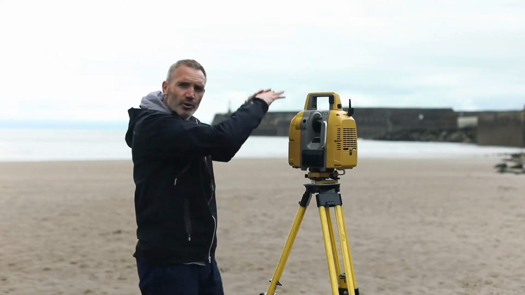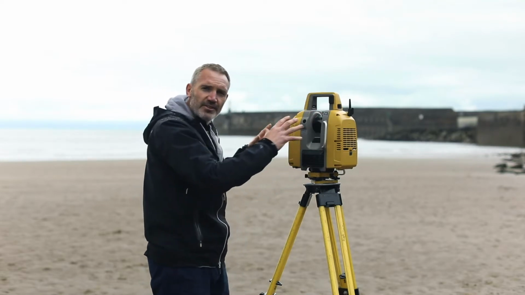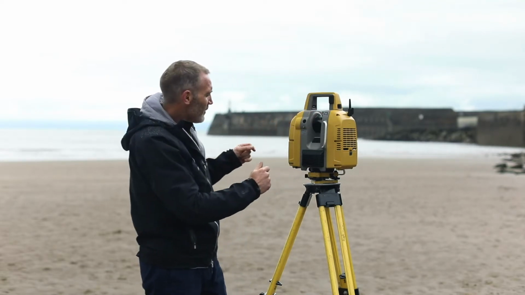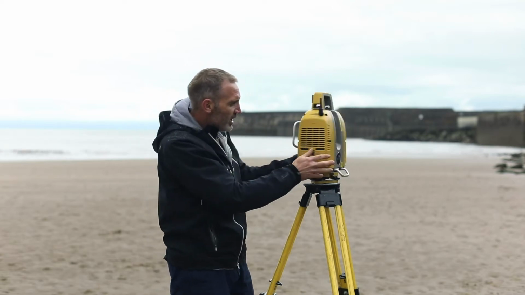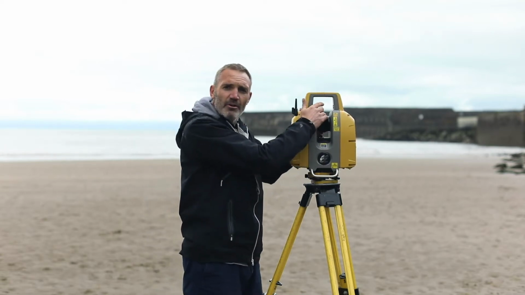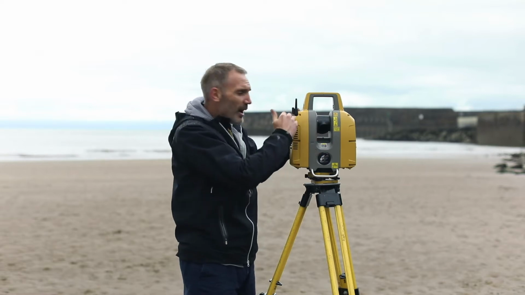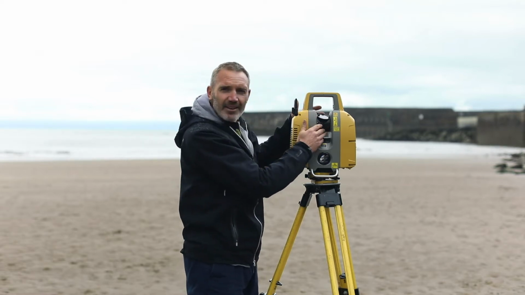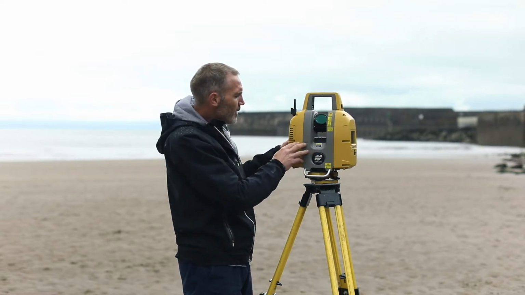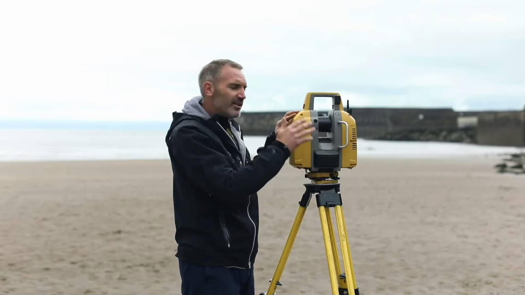And that gives a full dome of 360 degrees of data. The reason it only rotates 180 degrees is because the mirror measures through the front and the back simultaneously as it rotates.